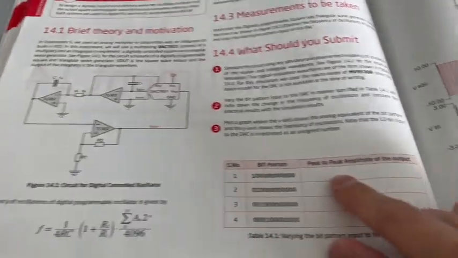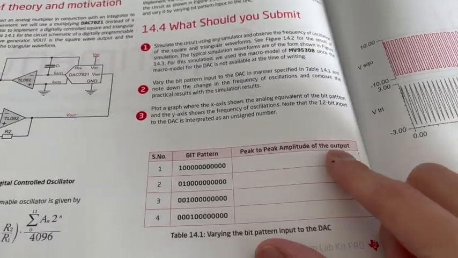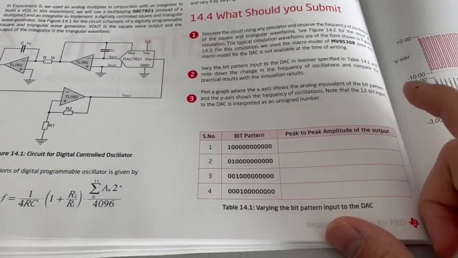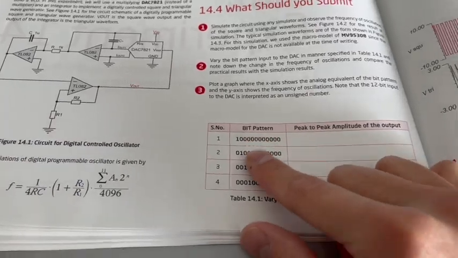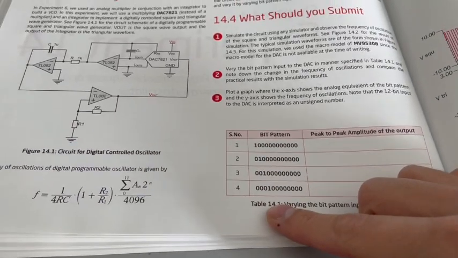Here it's written to measure the peak-to-peak amplitude of the output, but you also have to measure the frequency change, because different bit patterns should provide different frequencies. So connect as it's written here.